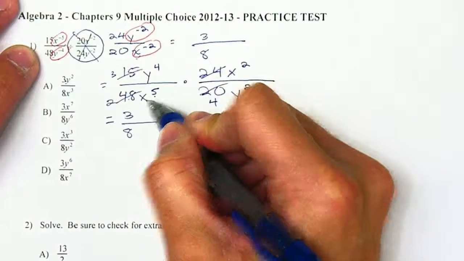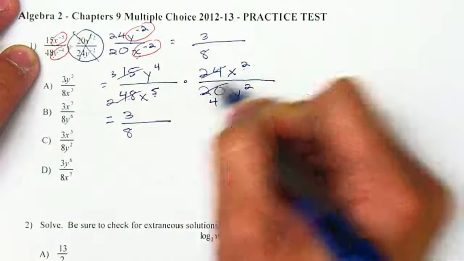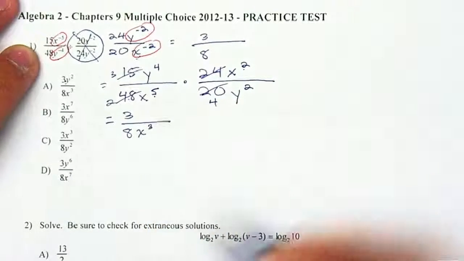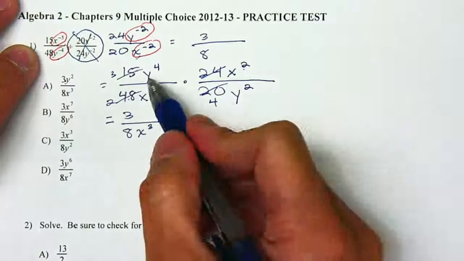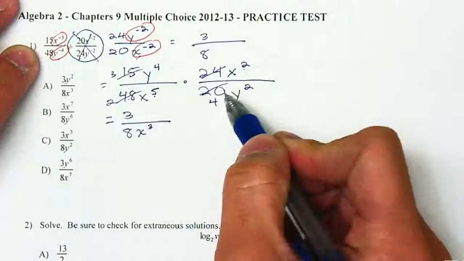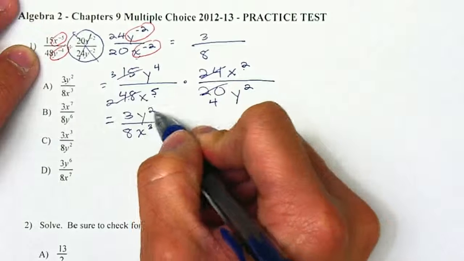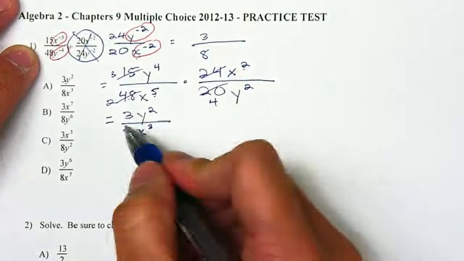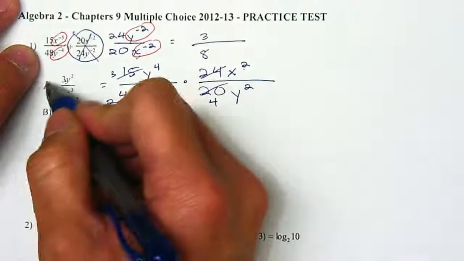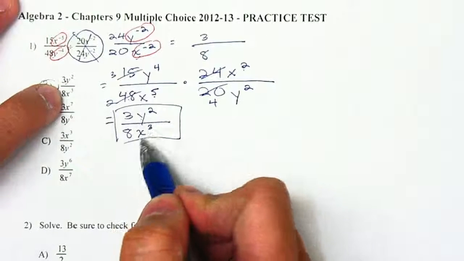So here I have x to the 5th on bottom, x squared on top, so we can subtract those. 5 minus 2 is 3, and so we have 3 x's left on the bottom. And since right here I have y to the 4th and y squared, we can subtract those since they're on opposite ends, one on top, one on bottom. And we're left with y squared in the numerator. And just from that, I can see my answer is going to be A, since it matches up y squared on top, x to the 3rd on bottom.